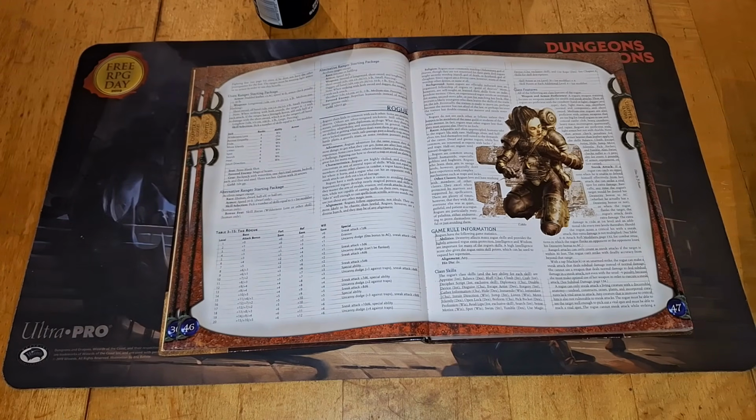So it can become a pretty powerful ability, and they get to do this anytime they would hit against an enemy that is flanked or denied their dex bonus in any way, shape, or form. So that is definitely an interesting ability and becomes very, very powerful. And we'll see if that ability gets modified at all throughout future editions of the D&D game.